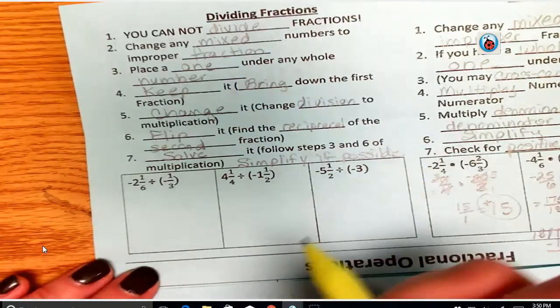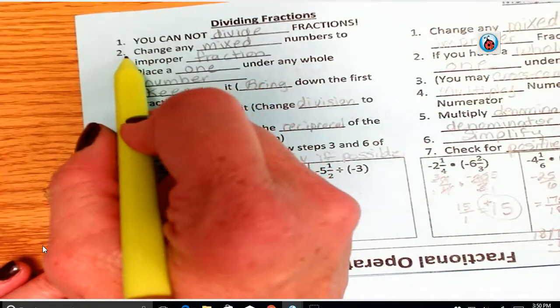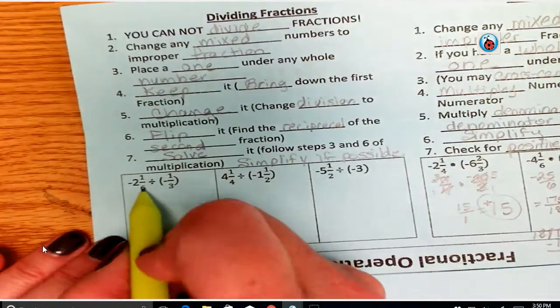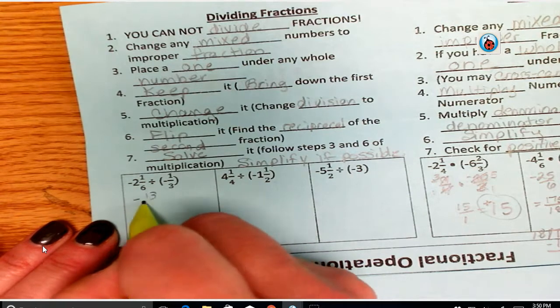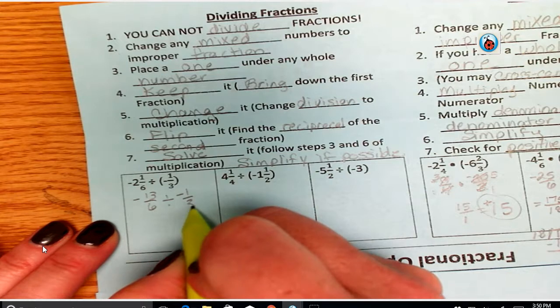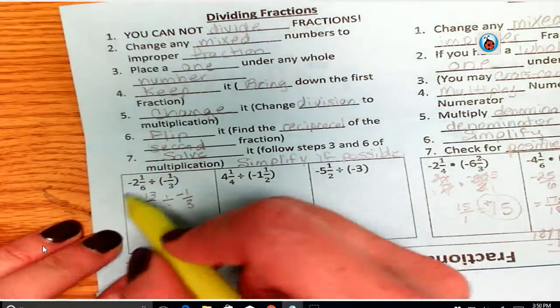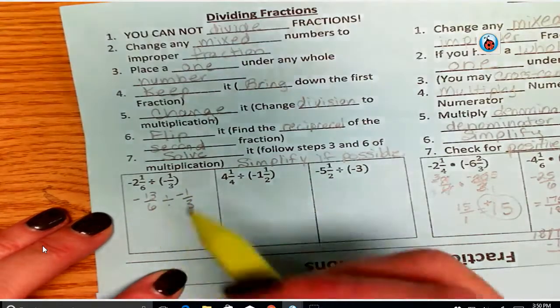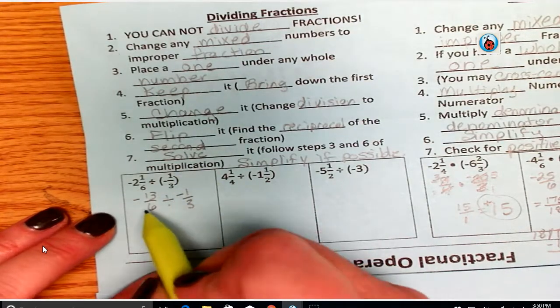Okay, so let's look at a couple of examples. On this first one, first thing you're going to do, change mixed numbers to improper fractions. 2 times 6 is 12, plus 1 is 13. Negative 13/6 divided by negative 1/3. Do not try to drop, change, flip, or keep, change, flip at the same time you're changing them to improper fractions. I see a lot of mistakes when students try to combine their steps.